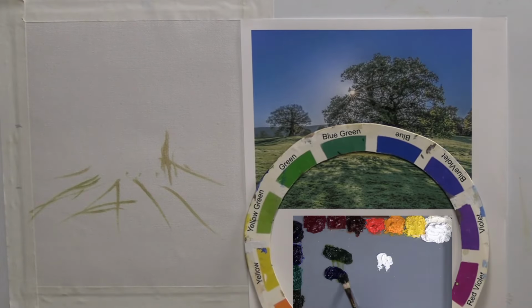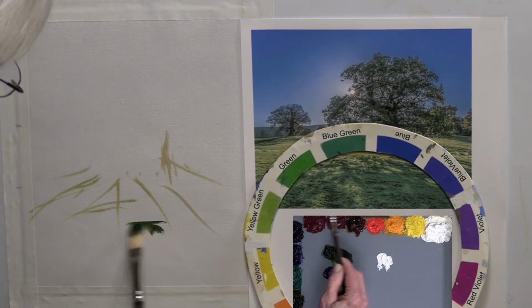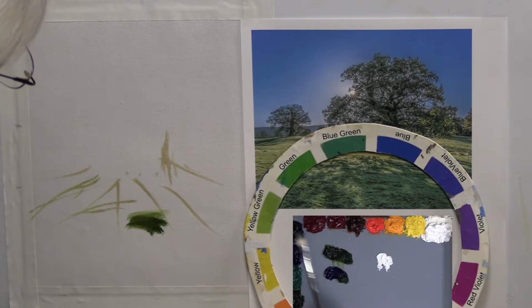So I'm going to add just enough blue in that blue-green, and then I'm going to begin to scrub it in like this. Just scrub it in. And I need to add just a little bit more of that blue into it.